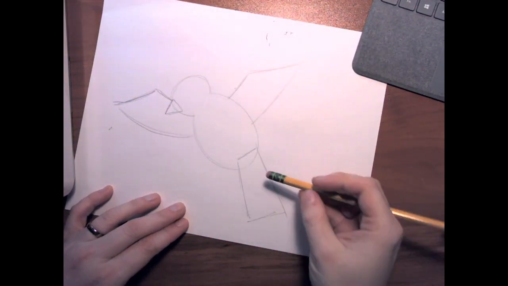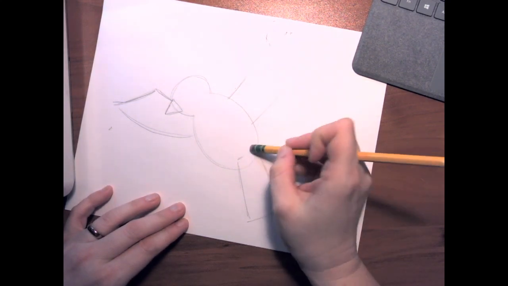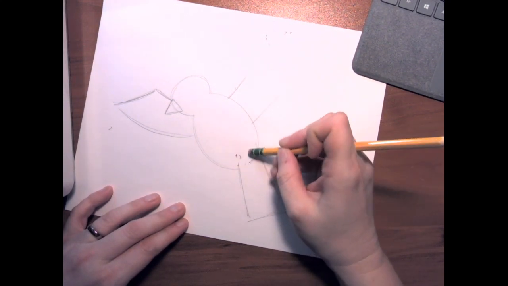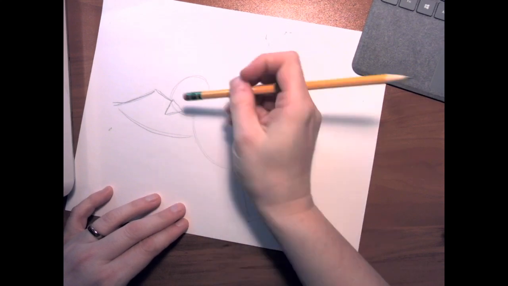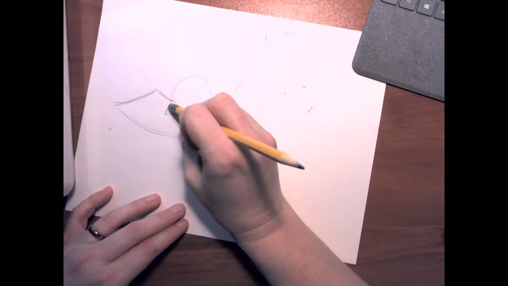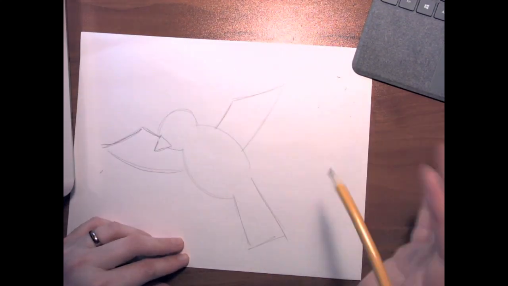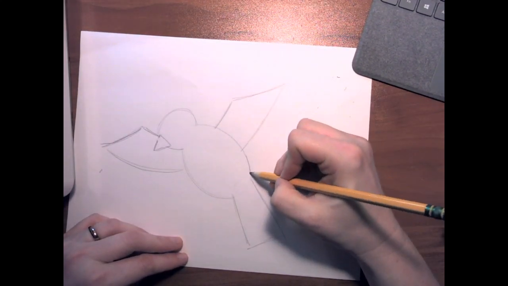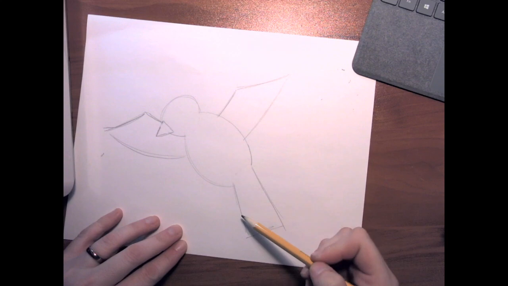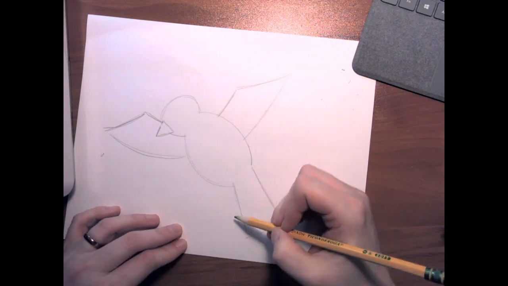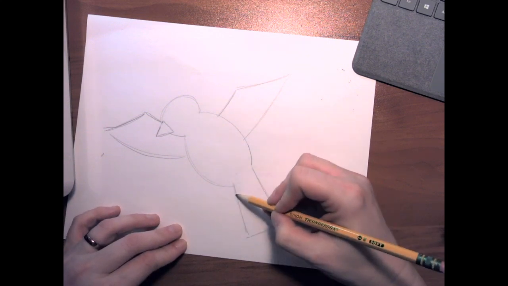So erase that. We'll erase this part of the tail. We're going to erase inside where that head goes through the beak. Get some of that out of there. Now, I'm going to show you how to make the feathers on the bottom of the tail feather, or his tail.